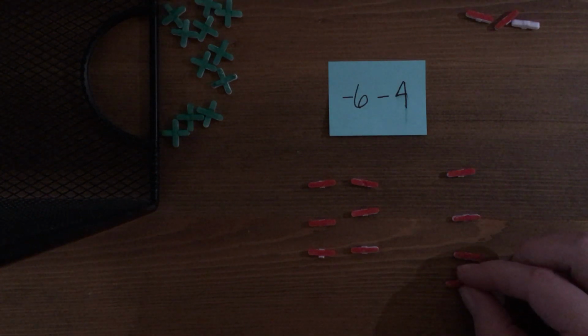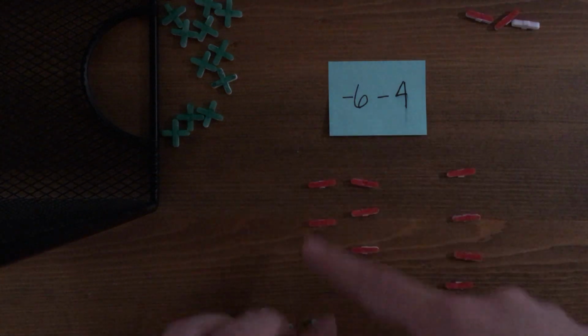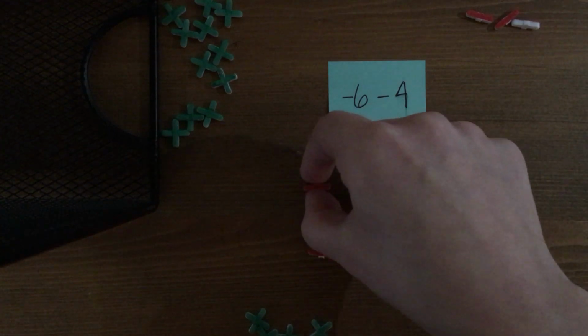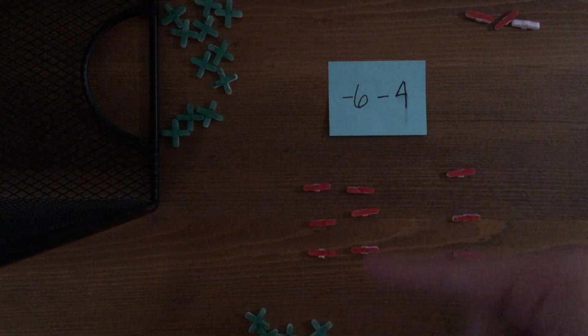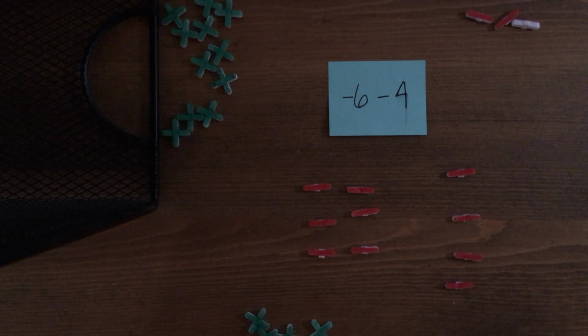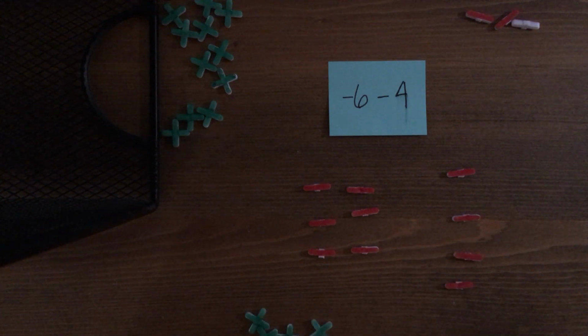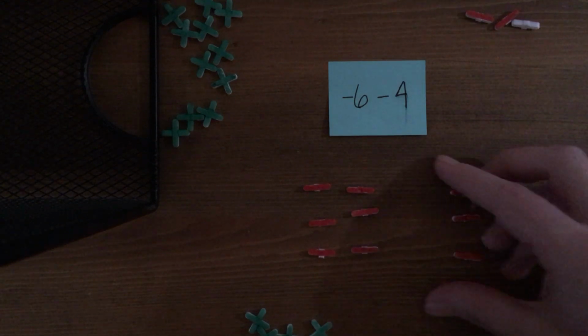So when I take those positives away, what do I have left? Well, I have my original 6 negatives here, and I have 4 more as well. So I have -10. If you like to use tiles, subtraction can be confusing, but we really have to think of that subtraction as taking it away, and how sometimes we need to add 0 pairs so that we can take it away.